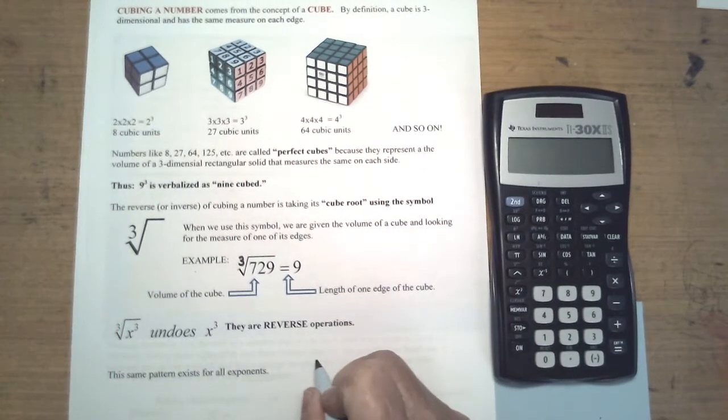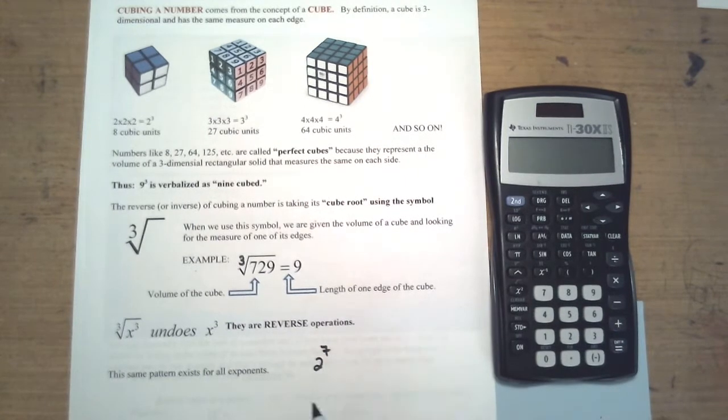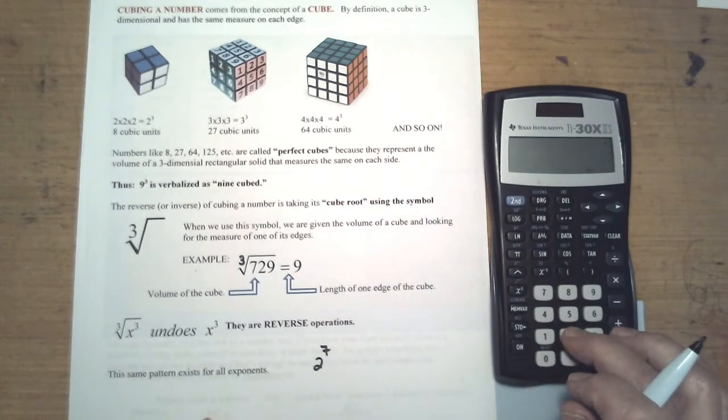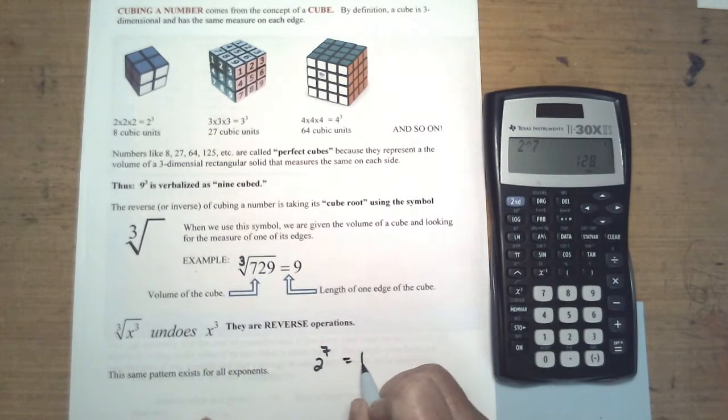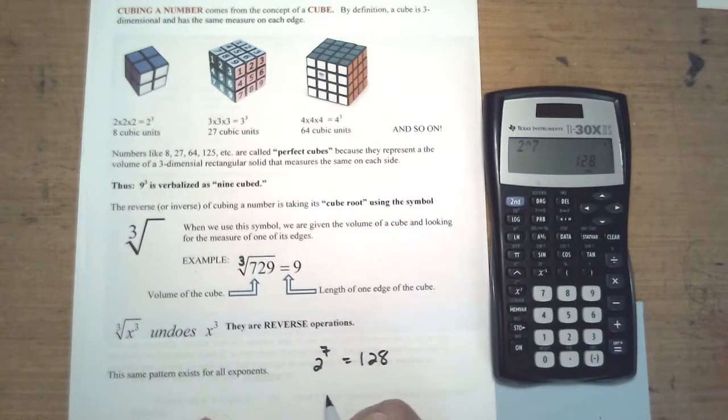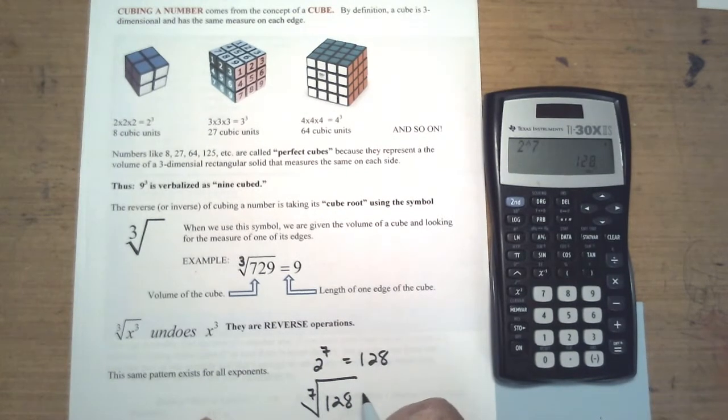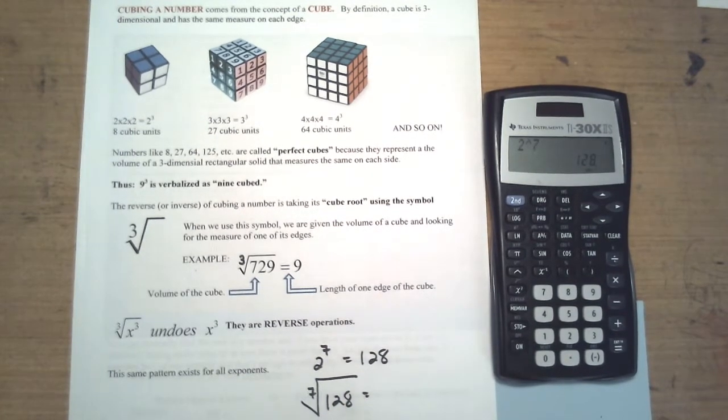For example, if I had 2 to the 7th, that means 2 times itself 7 times. If I knew what that answer is, and I guess I can do that, 2 to the 7th equals 128. Well, if I started with 128 and I wanted to know what the 7th root was, I'd be essentially asking myself what number times itself 7 times is equal to 128.